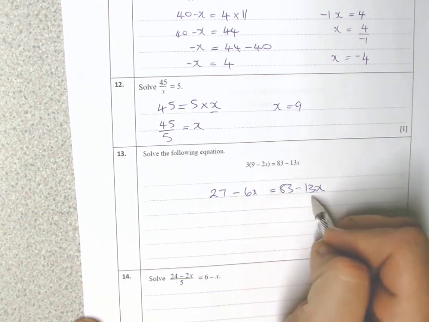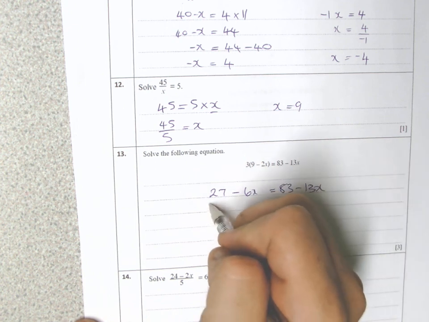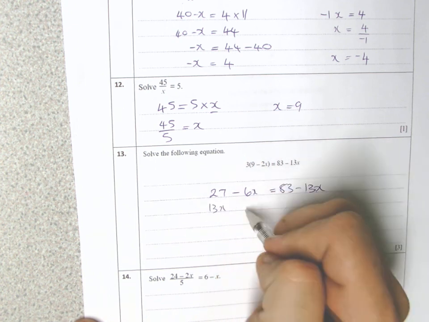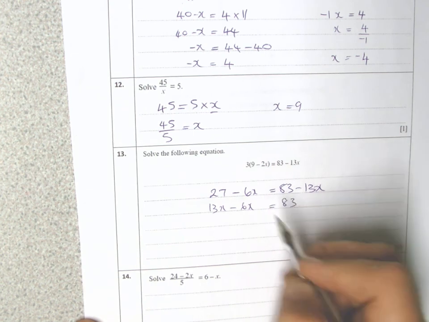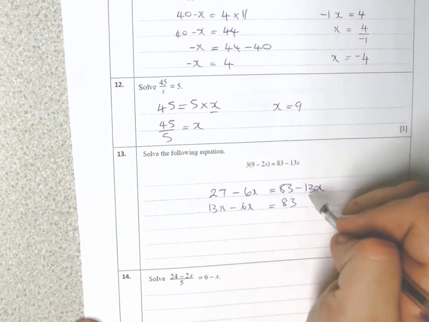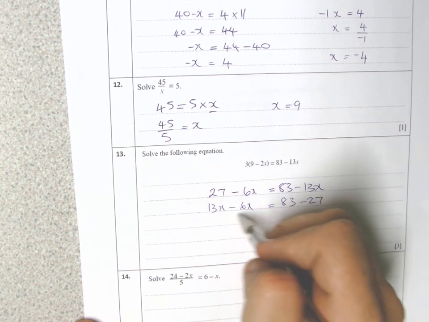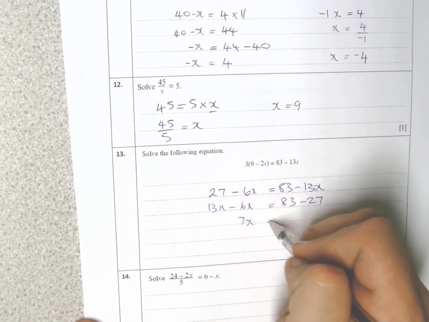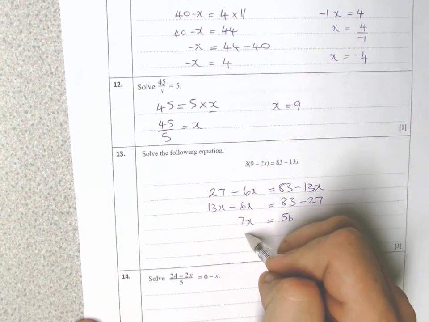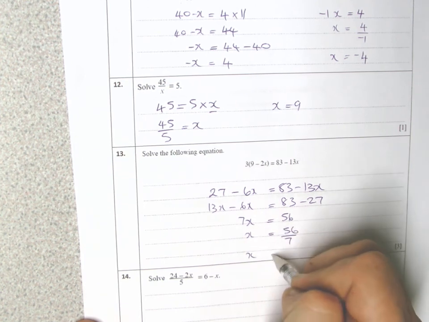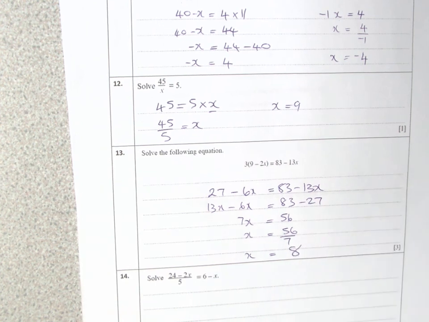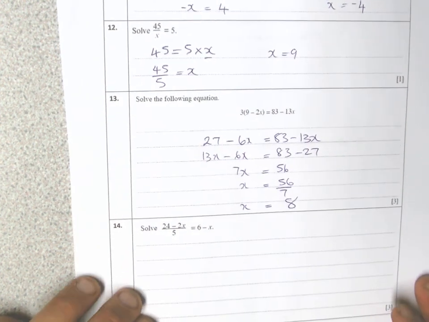So minus 13x, if I bring that over, becomes a plus 13x. And I keep the minus 6x where it is. We've got 83 this side, and take the 27 over the other side, so it becomes minus 27. Work that out, it becomes 7x. Work this out, it becomes 56. So x will equal 56 divide by 7. X will equal 8.